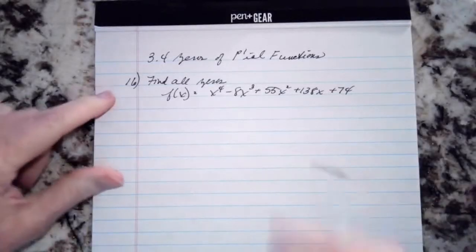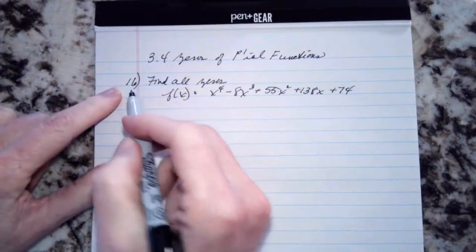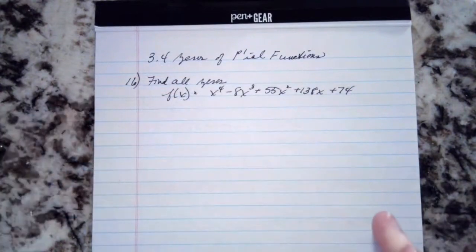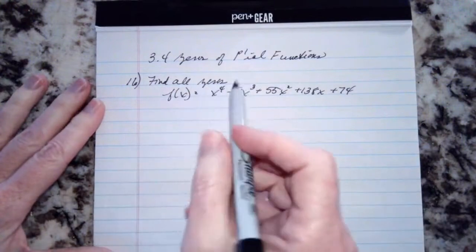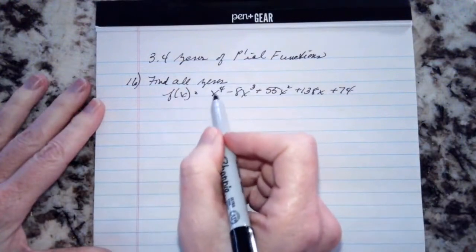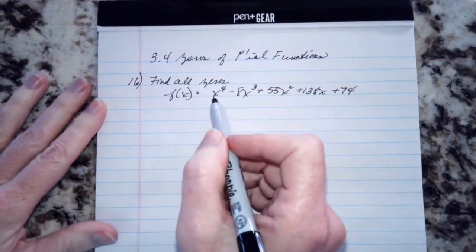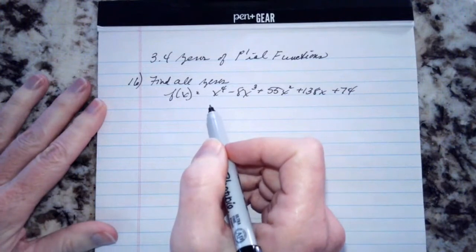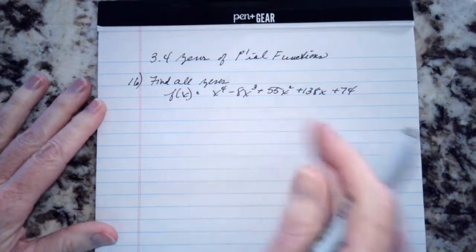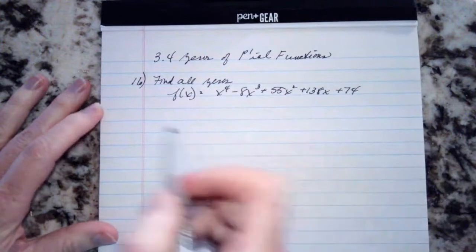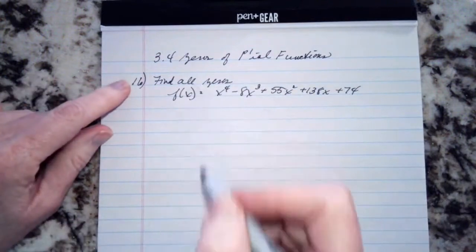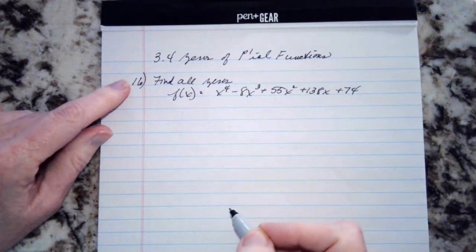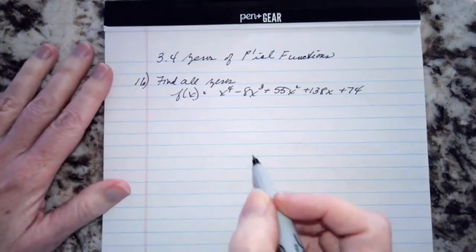This is section 3.4, number 16. I just left these two out of the things we went over yesterday. You're asked to find all zeros, and it goes to x to the fourth. We looked at some that went to x to the third, but we didn't get this involved. Sorry about that. I'm going to repair that by going over number 2. You only have number 16, but I'm going to look at 2 in case your brain needs to figure out how to do this.